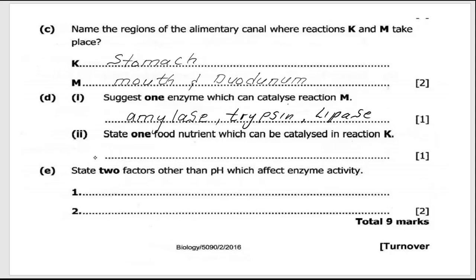D2 is saying state one food nutrient which can be catalyzed in reaction K. So reaction K usually takes place in an acidic environment, and the only region in the digestive tract which is acidic is the stomach. So a food nutrient which is digested or catalyzed in the stomach is the protein.